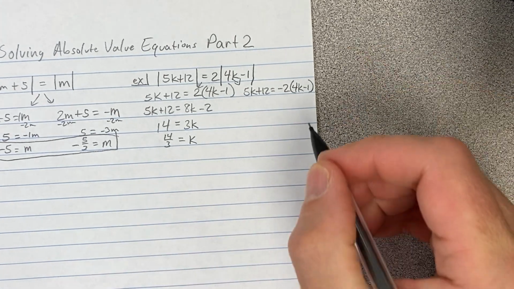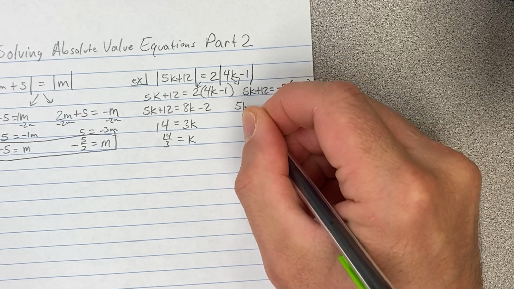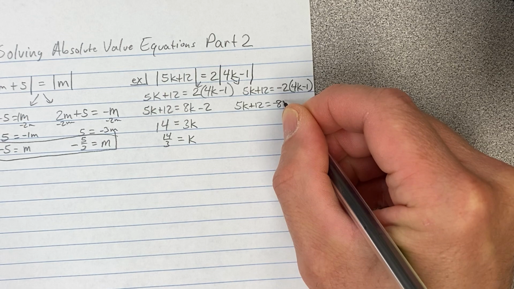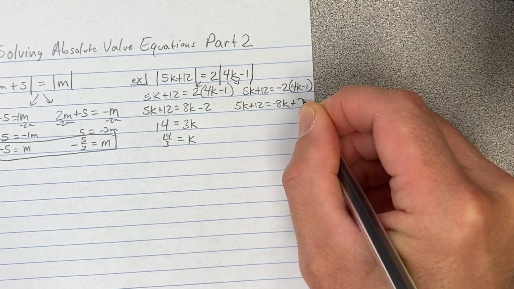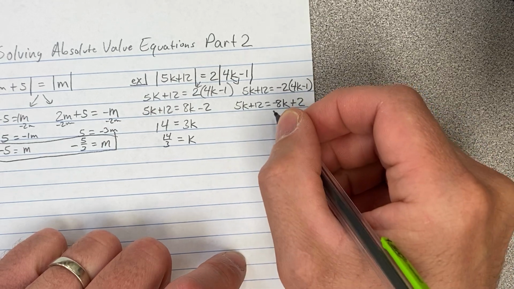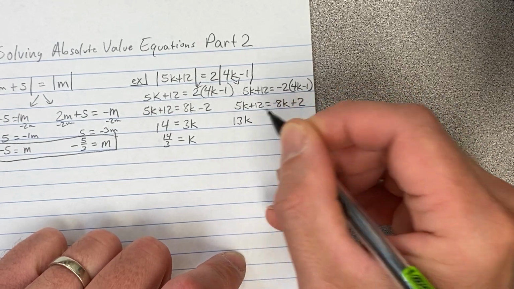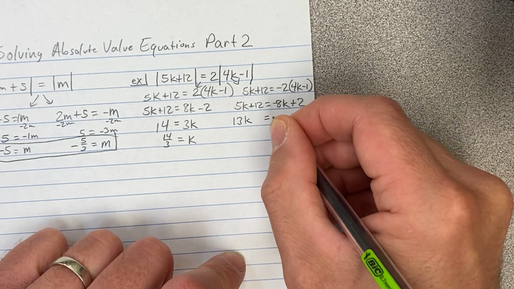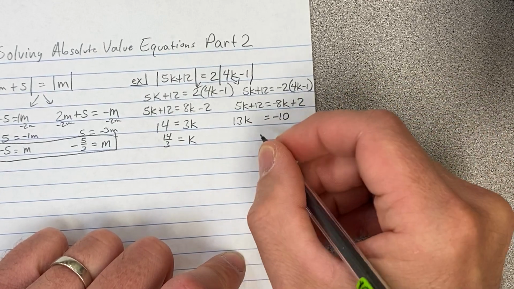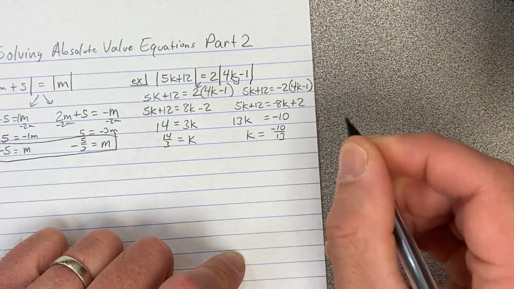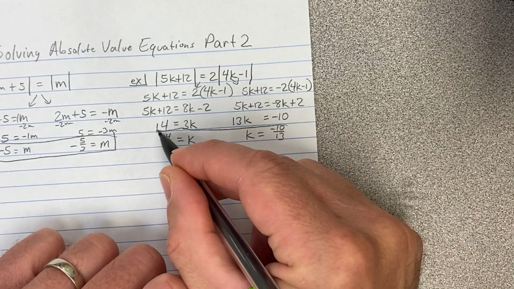And then we go and solve our other equation. 5k plus 12 equals, distribute it, negative 8k plus 2. Addition property of equality. Subtraction property of equality. Division property of equality. And we get 2 solutions.